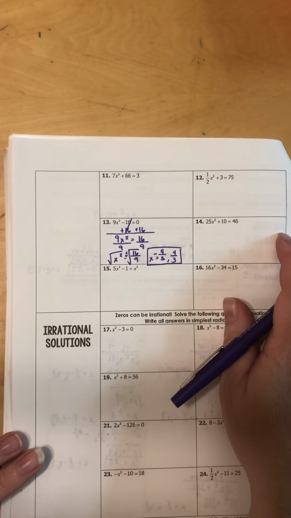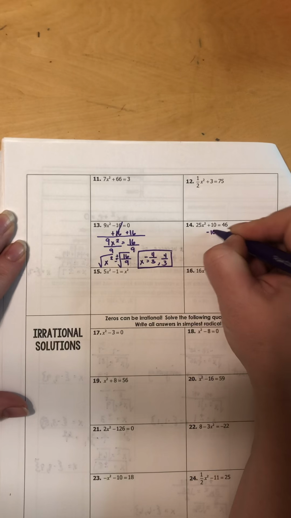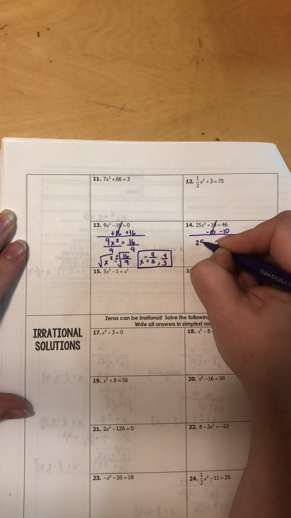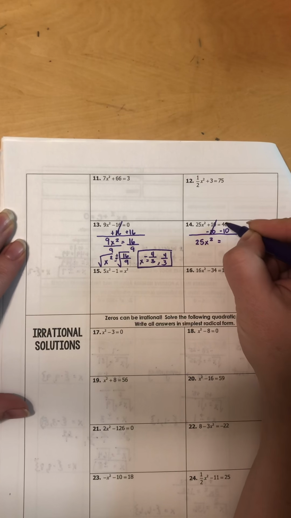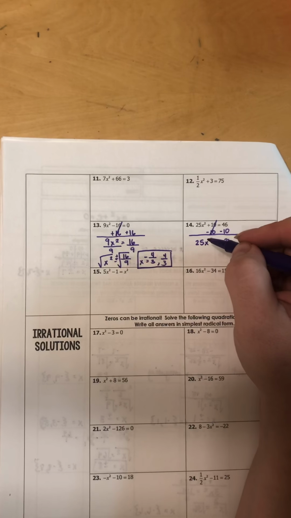Let's do another one just like that. So number 14, subtract 10, 25x squared equals 46 minus 10 is 36. Okay, now I'm dividing by 25.